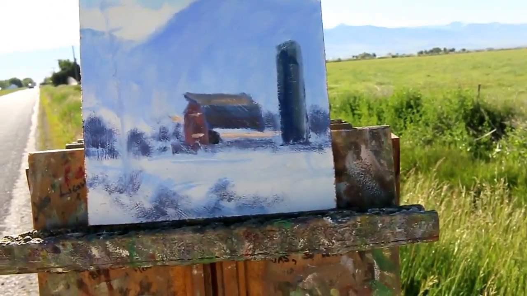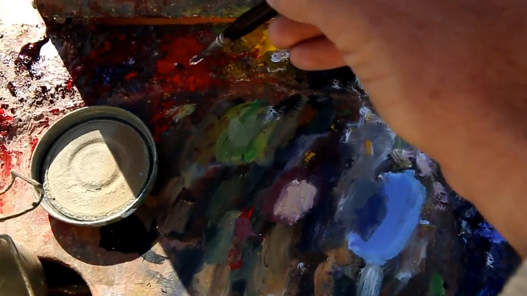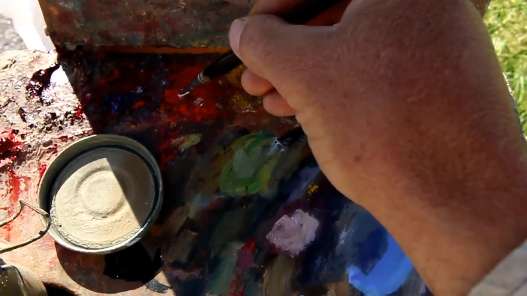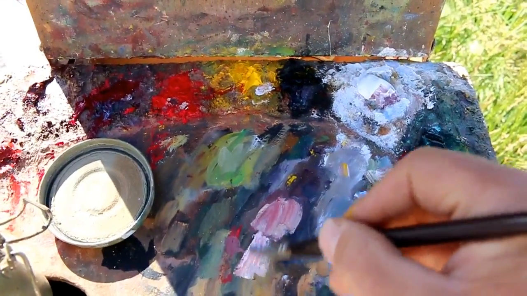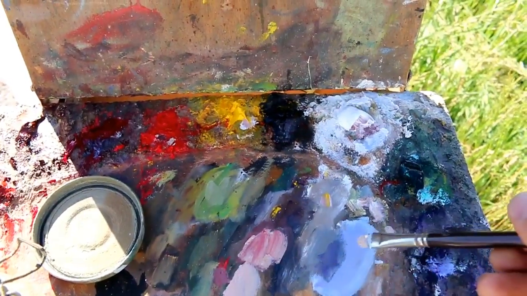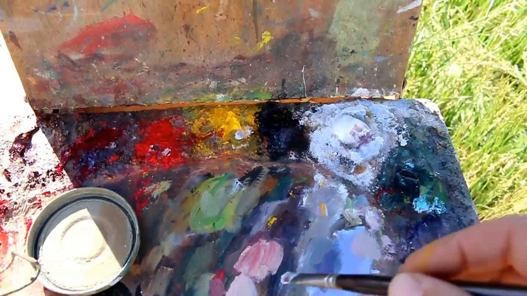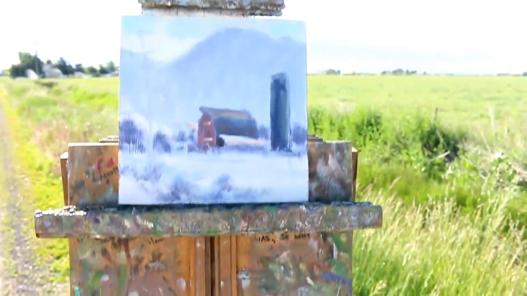I just noticed that this color that I've been mixing this whole time happens to be just about what, whoops, now I ruined it, but it was just about what I needed to mix into the background mountains to show the light parts.